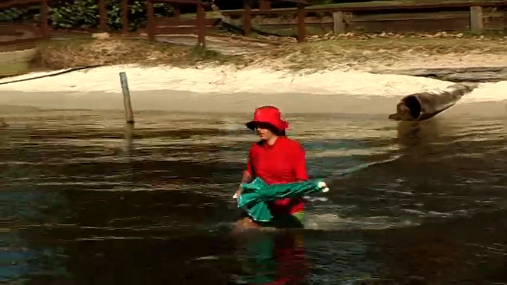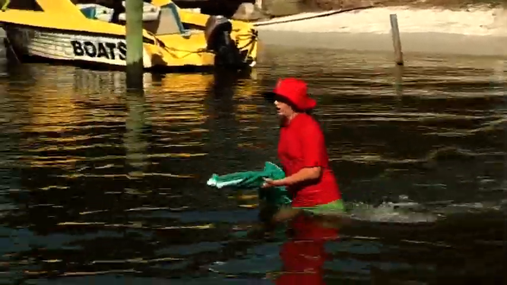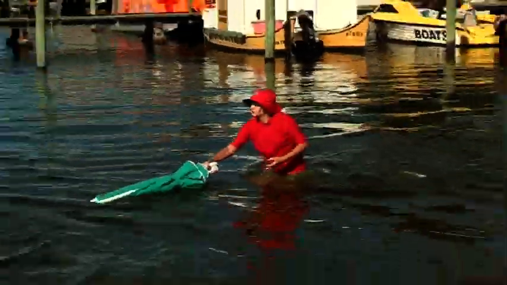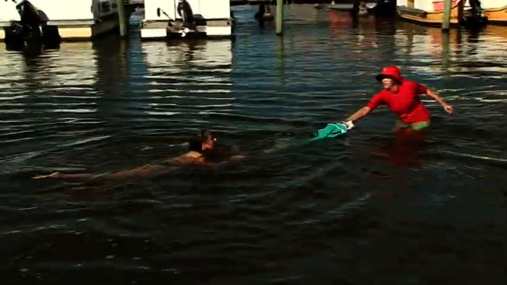Locate a suitable reaching or throwing rescue aid. While slowly wading in, calm the person and provide encouragement. Calm down, I'm going to pass this down. When the rescuer is close enough to the person, reach out with the aid. Pull the person to safety and assist them out of the water.